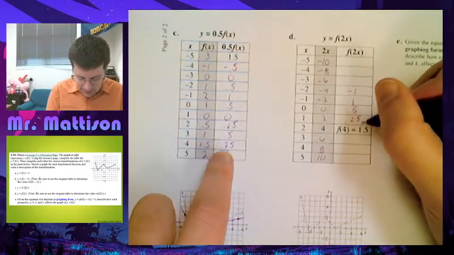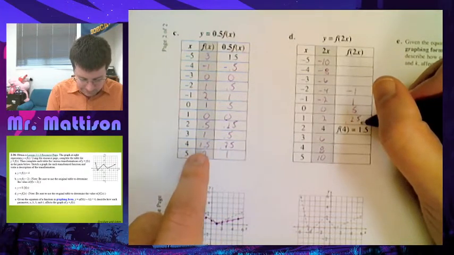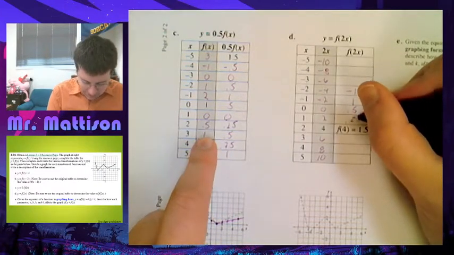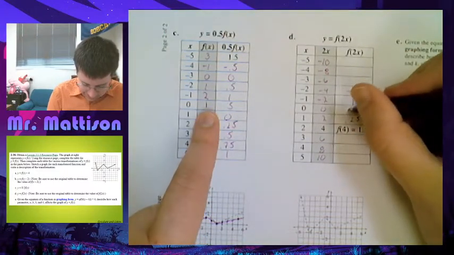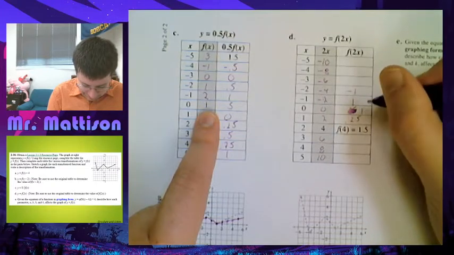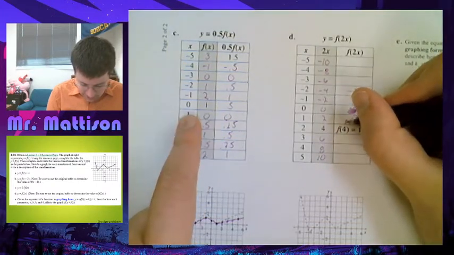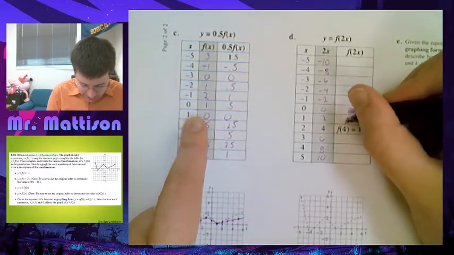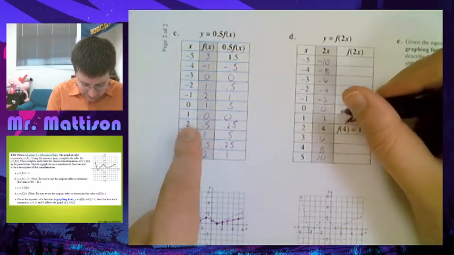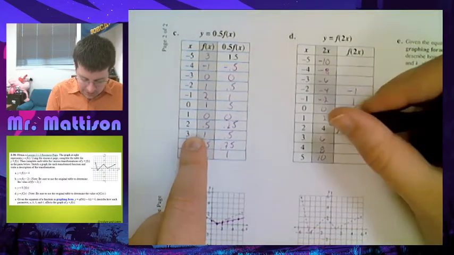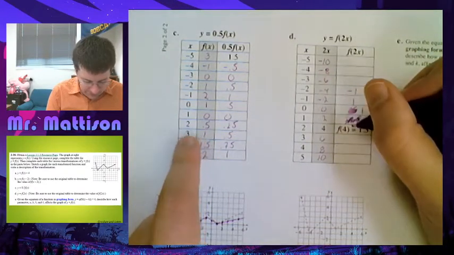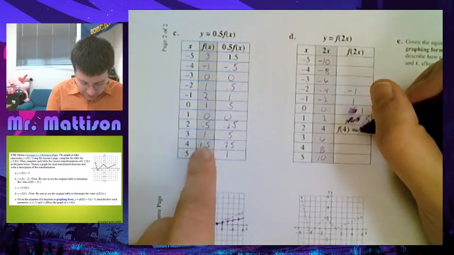F of 4 is, sorry, I messed up here. 0 was 1. 2 was 0.5. 4 was 1.5.